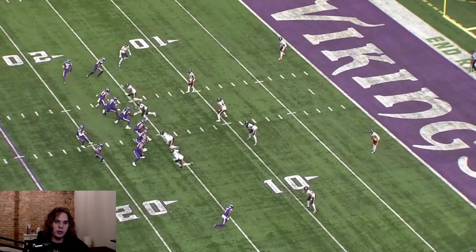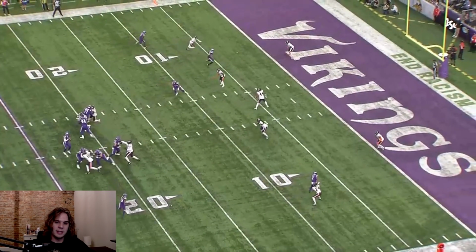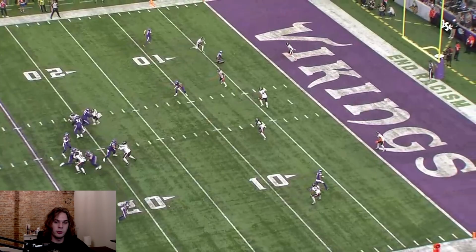It doesn't really work. The hook to curl defender just kind of sinks, and then you have Noah Sewell in the middle of the field who's also running the seam. And then not to mention you also have a quarter safety ready to break on this inbreaker. This is covered from all four angles.